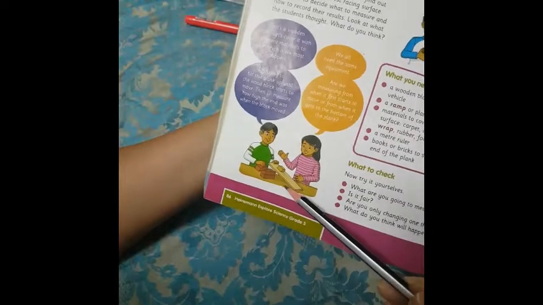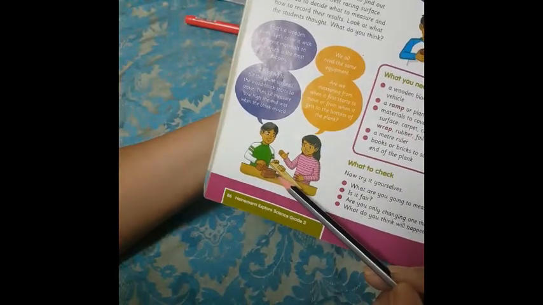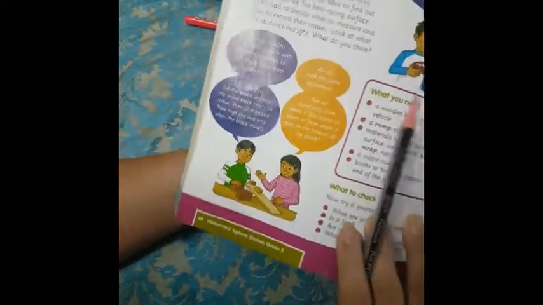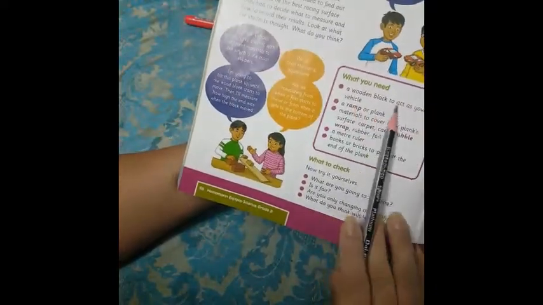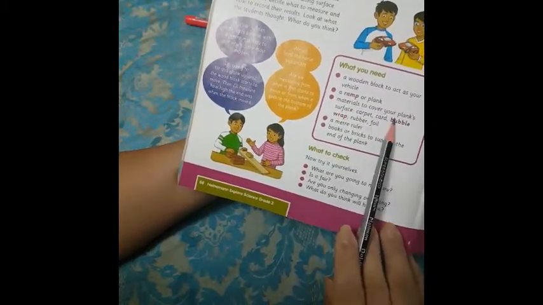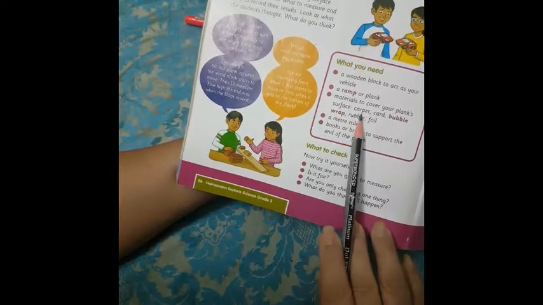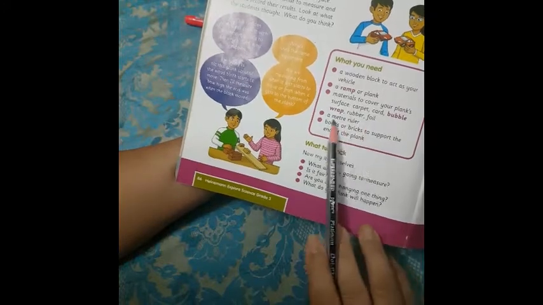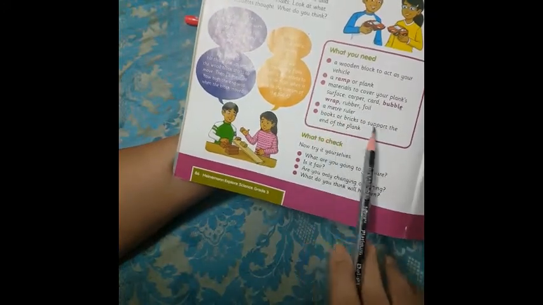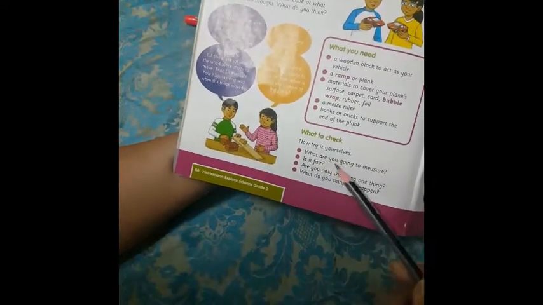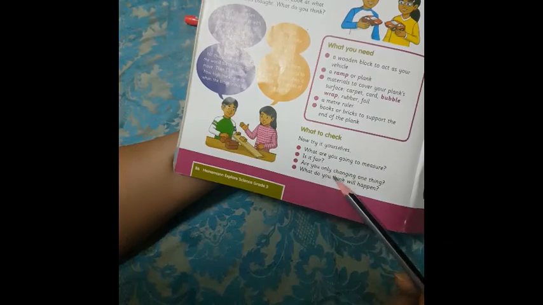So they've got a wooden plank and they've put some bricks to slant the wooden plank. So what you need is a wooden plank, a wooden block to act as your vehicle, a ramp or a plank, materials to cover your plank surface like carpet, card, bubble wrap, rubber foil, etc., a meter ruler, books or bricks to support the end of the plank. Now, try it yourself. What are you going to measure? Is it fair? Are you only changing one thing? What do you think will happen?